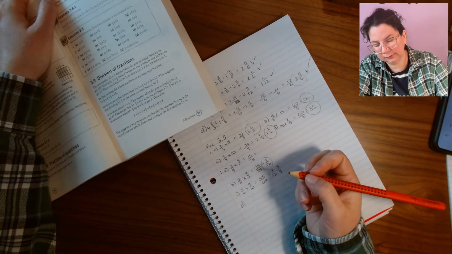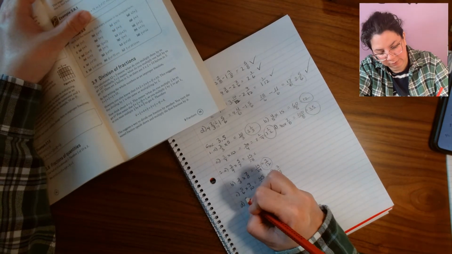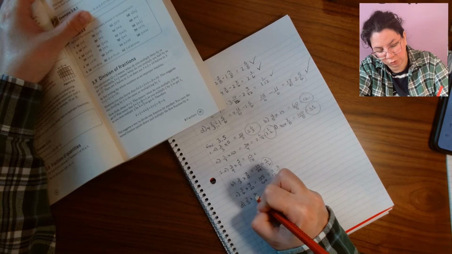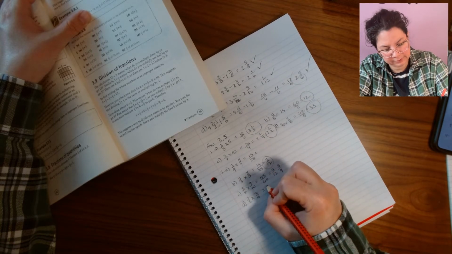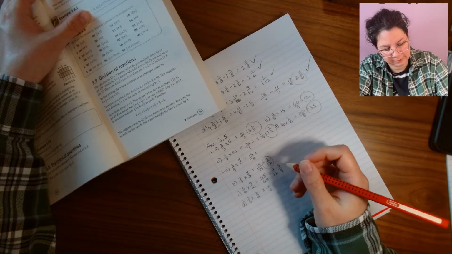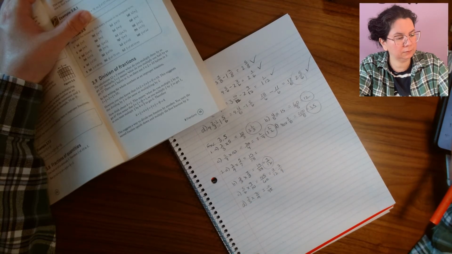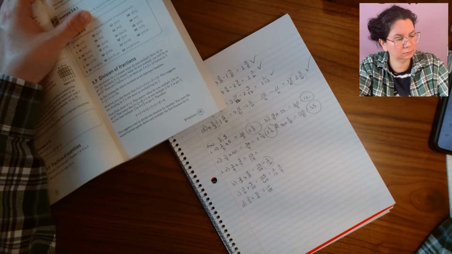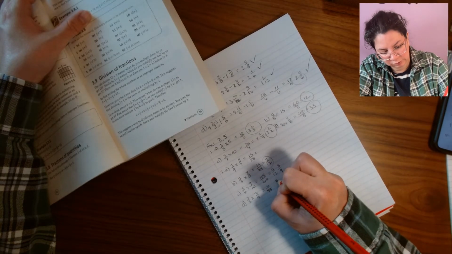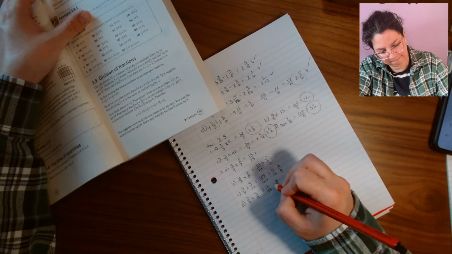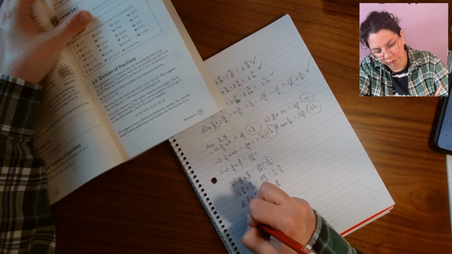D. 3 over 5 times 2 over 9 equals 6 over 45, which, I think you can do 45 divided by 3. Yes, which is 2 over 15.